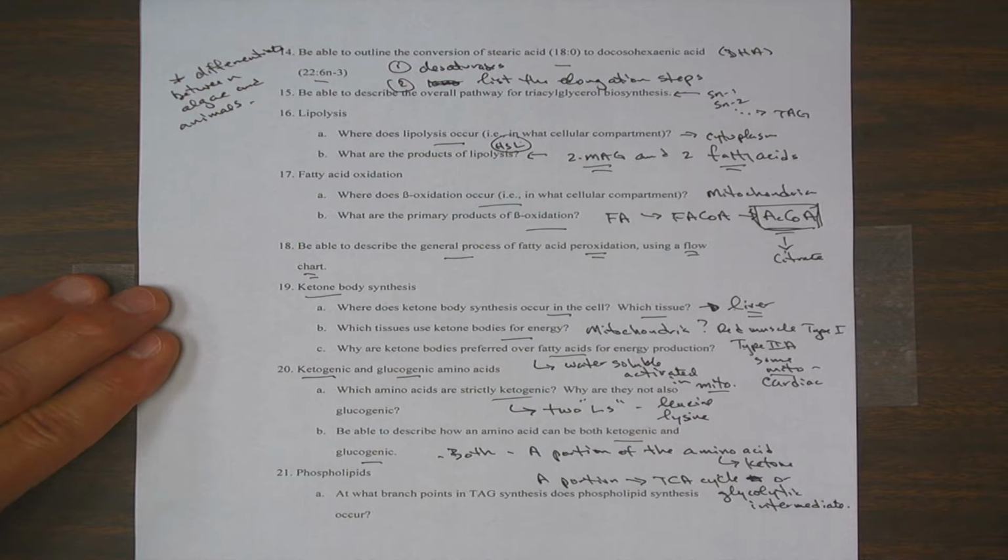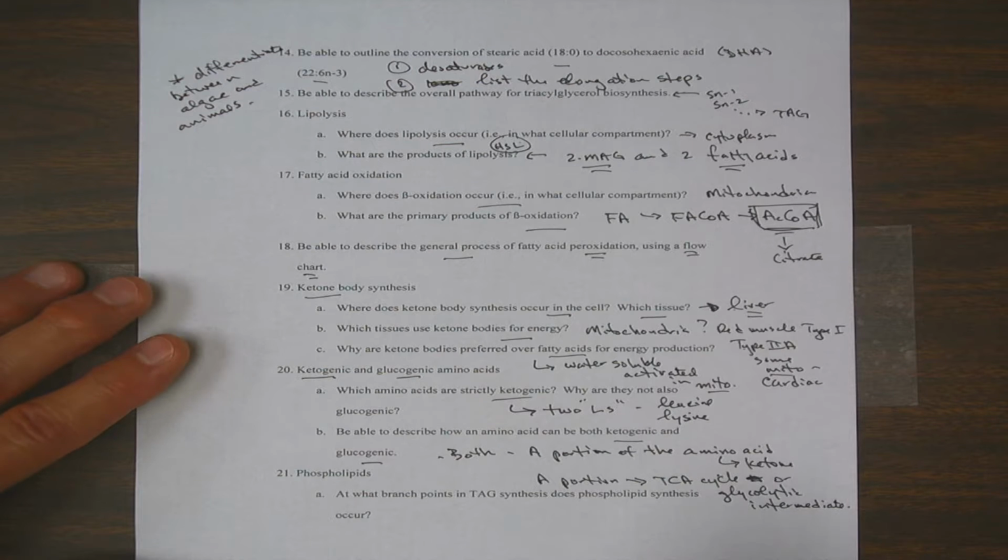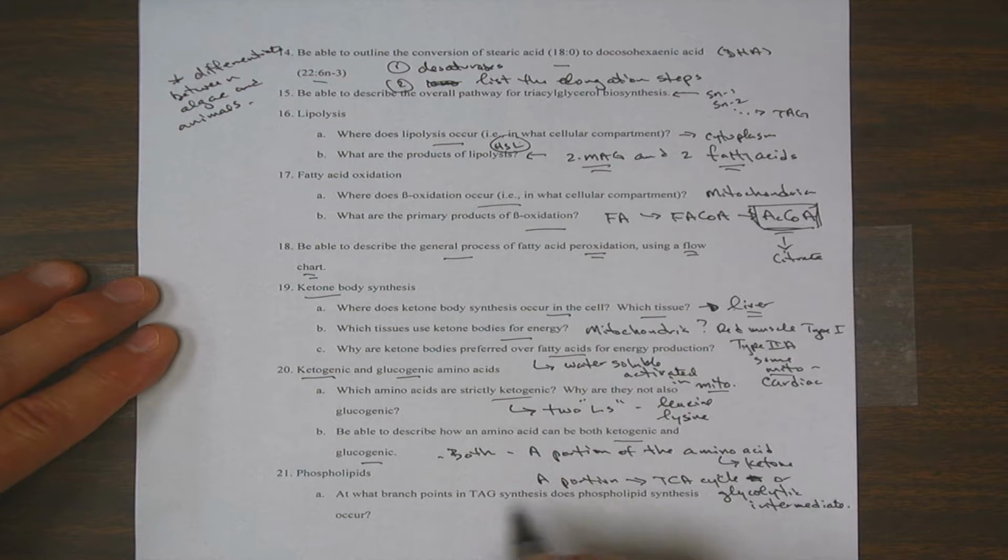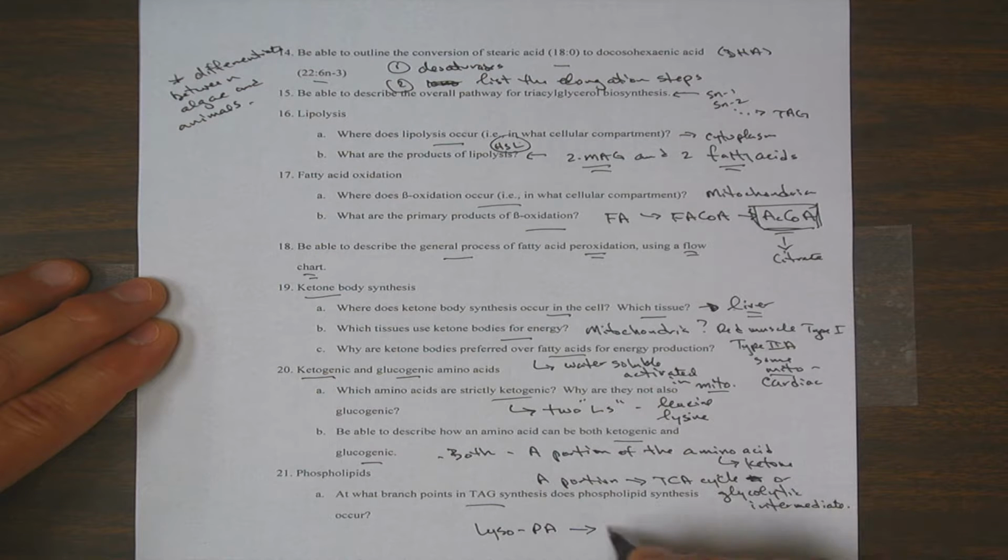Okay, and just a little bit on phospholipids. We've talked about how there are branch points in triacylglycerol biosynthesis where phospholipid synthesis occurs. So as you go from lysophosphatidic acid to phosphatidic acid to diacylglycerol, and then ultimately to a triacylglycerol, we've talked about the fact that a diacylglycerol can go to phospholipids and phosphatidic acid can go to phospholipids.